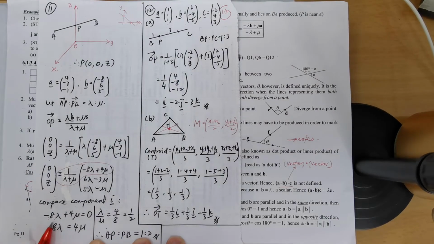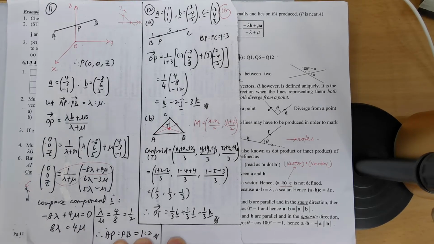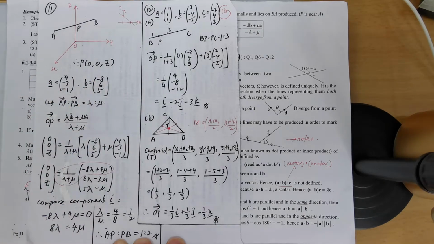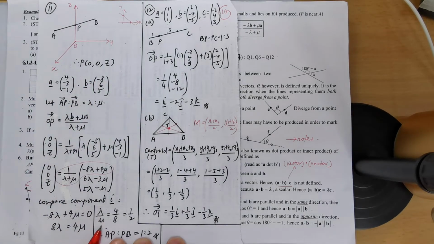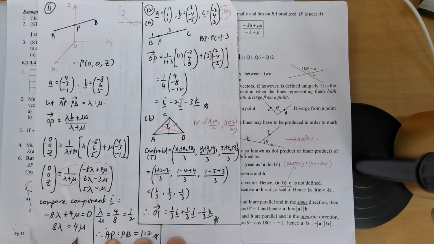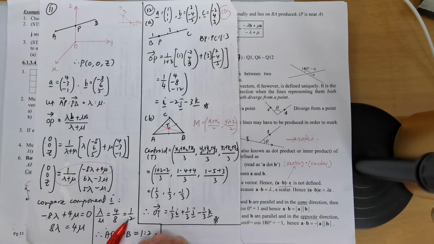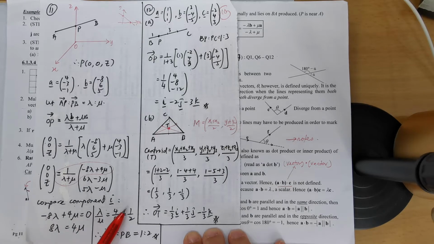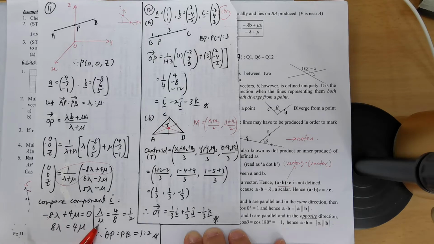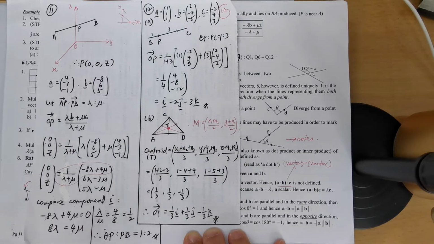So I shift the negative 8 lambda to here, becoming positive, so both sides are positive. To find the ratio, always rewrite it in fraction form. So we write it in the form lambda over mu. So mu shifts here, 8 shifts here, and simplifying it becomes 1 over 2. If lambda over mu is 1 over 2, then the ratio AP to PB will be 1 to 2.